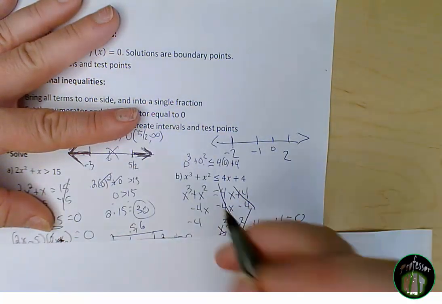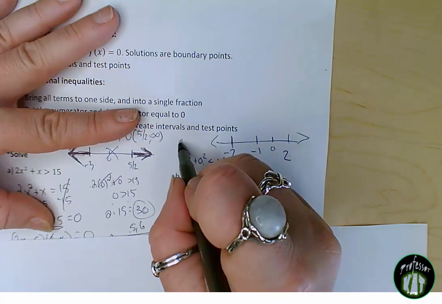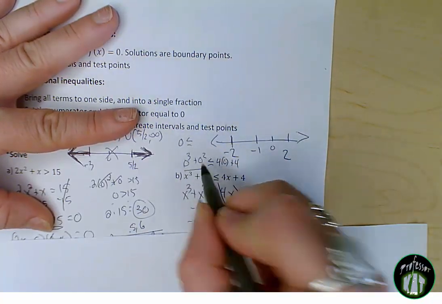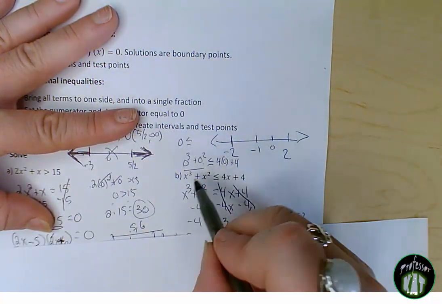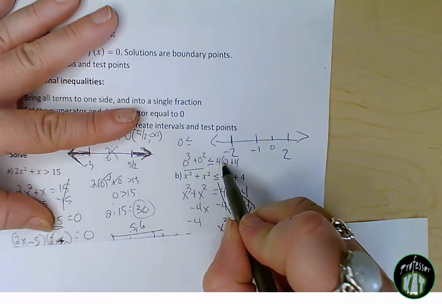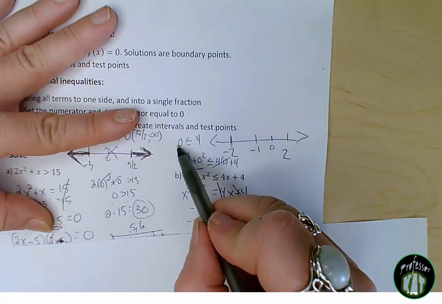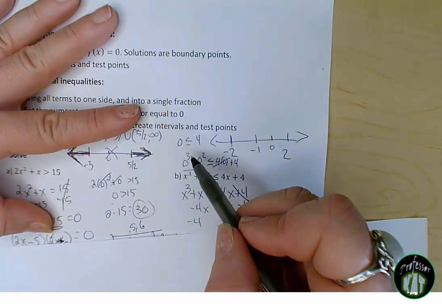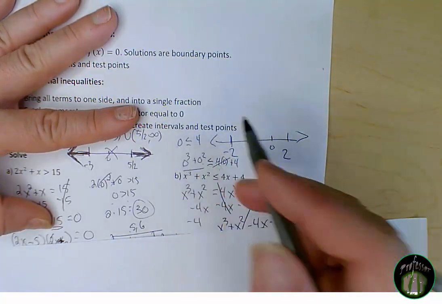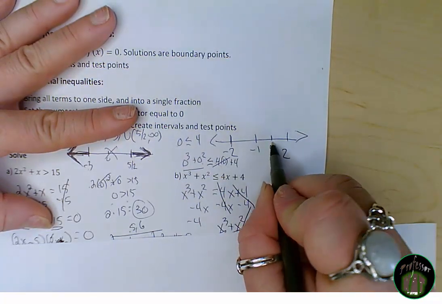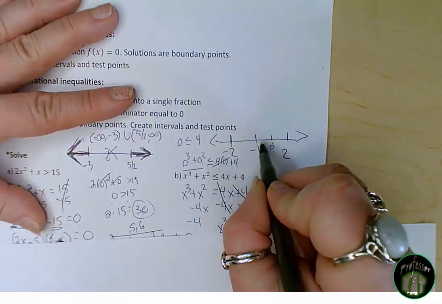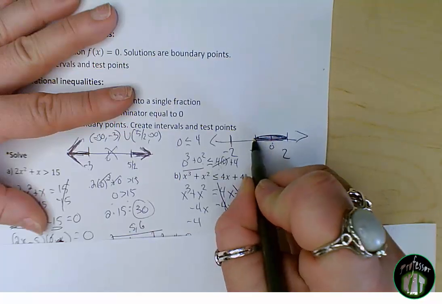Well, 0 cubed plus 0 squared is a 0. So is that less than or equal to the right side, which says 4 times 0 is 0. So we just have this 4. So this says 0 is less than or equal to a 4. Well, 0 is less than or equal to a 4, so that is true, which means this section I just tested is true, which means I'm going to shade it.